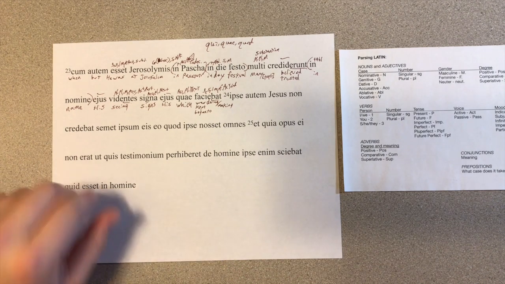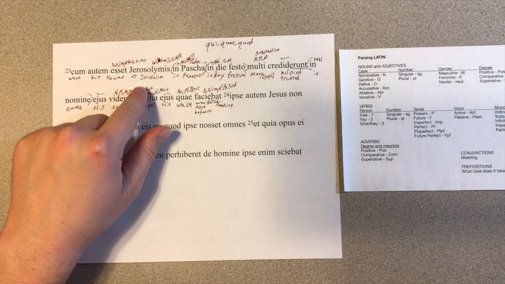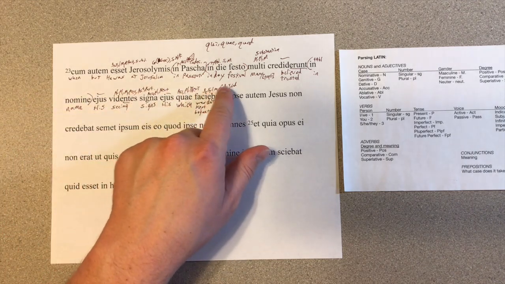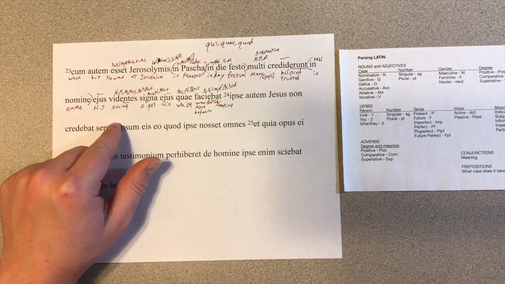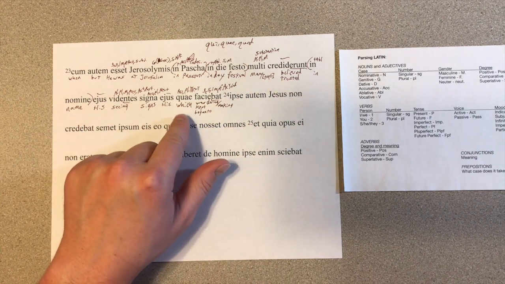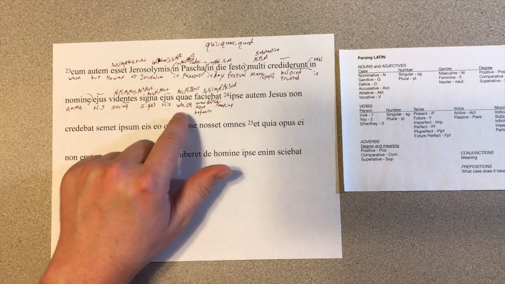Let's read that. But when he was at Jerusalem in Passover, in festival day, many people believed or trusted in his name, seeing his signs, which he was doing, he kept doing, he began to do.